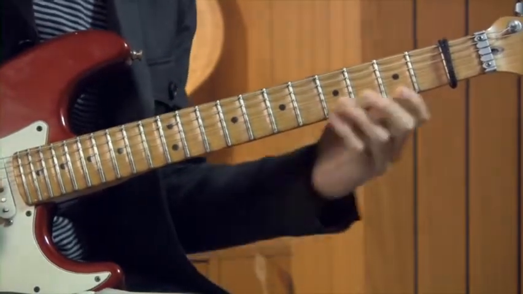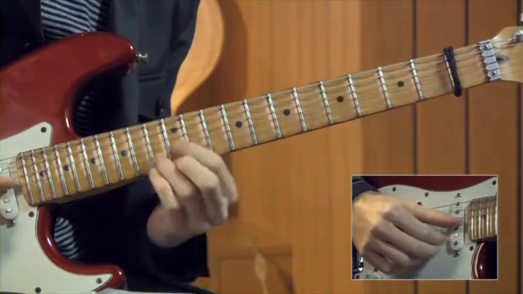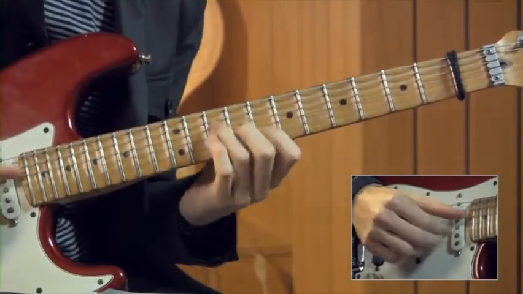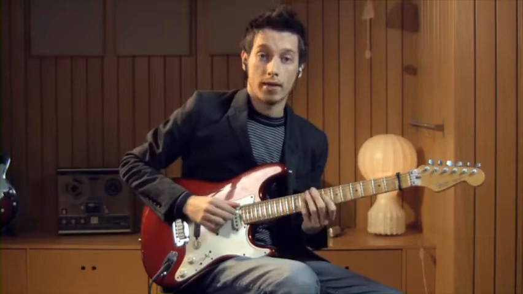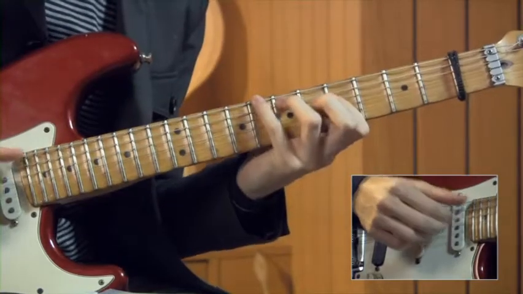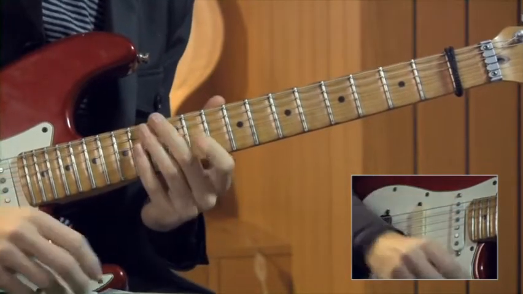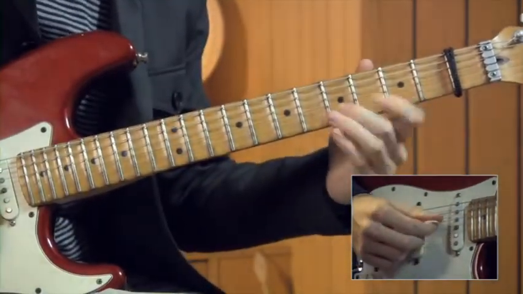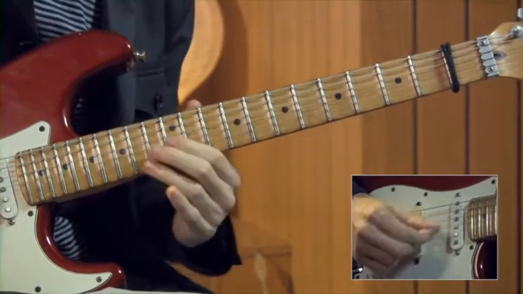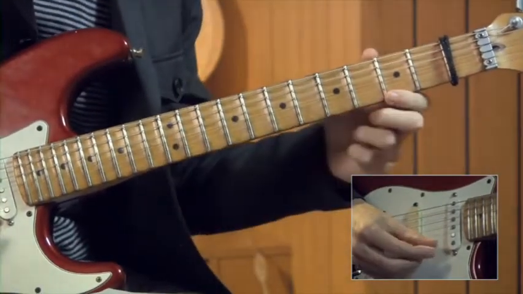So horizontal, vertical, and oblique connections with single notes connecting on each string.